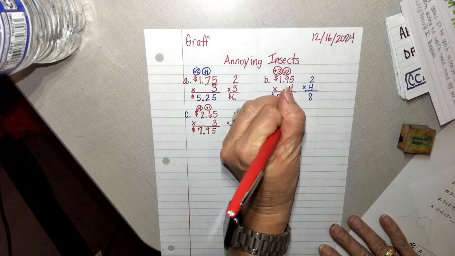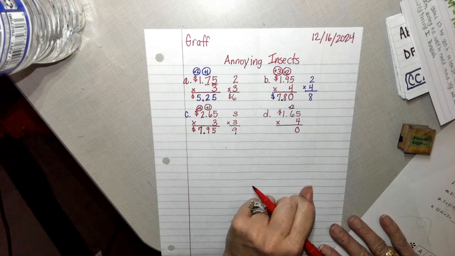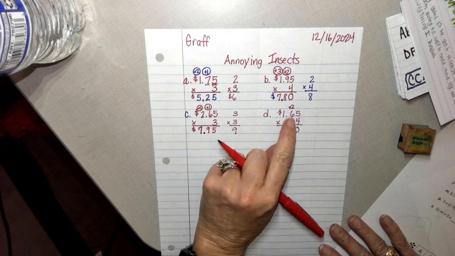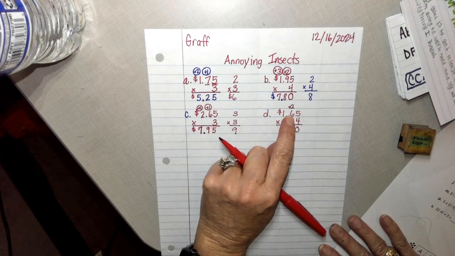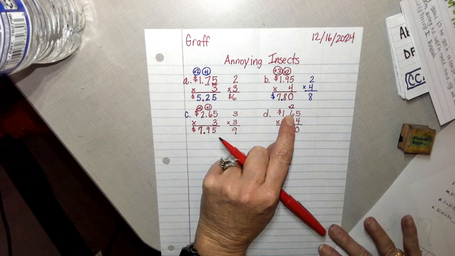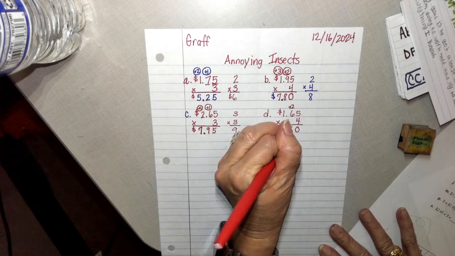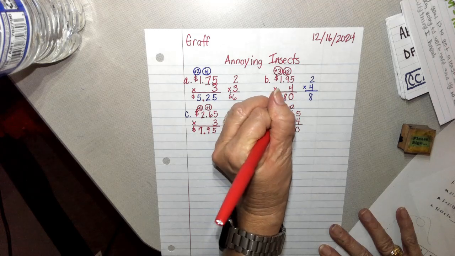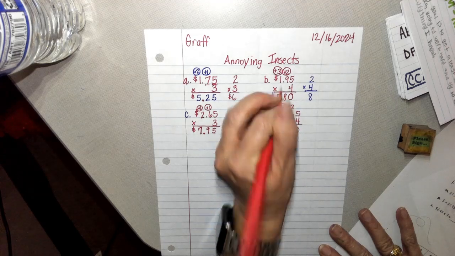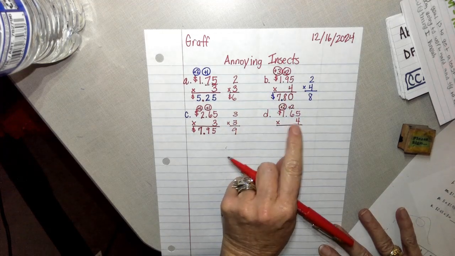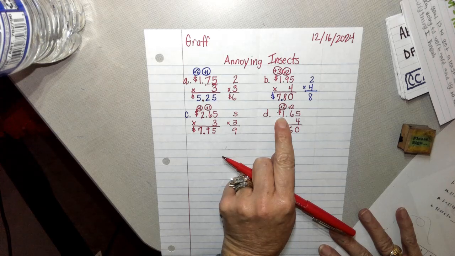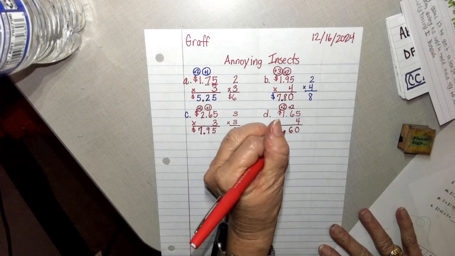Carry your 2. 4 times 6, 24, plus 2 more makes 26. Write your 6 and carry your 2. And 4 times 1 is 4, plus 2 more makes 6.